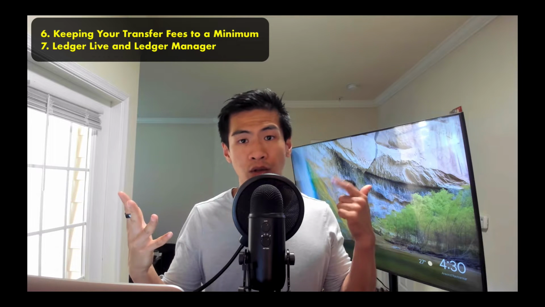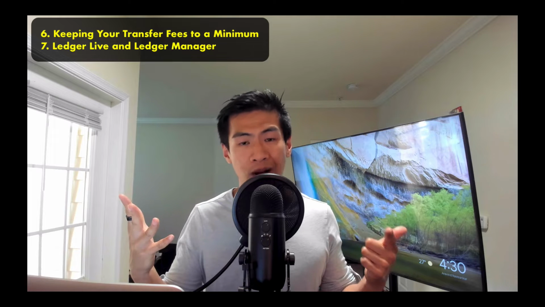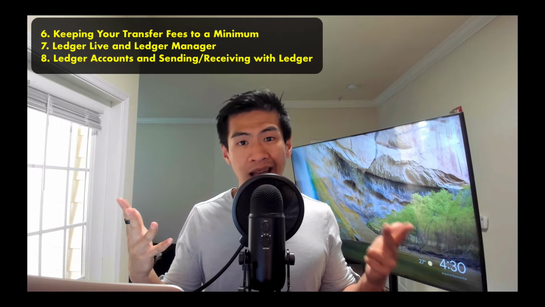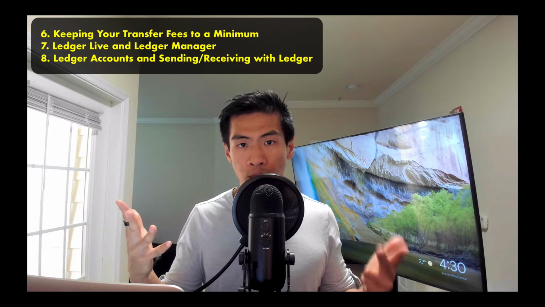And then we'll actually get into Ledger Live and look at Ledger Manager. And in addition to that, lastly, we'll look at Ledger accounts and how we can send and receive crypto from those accounts.